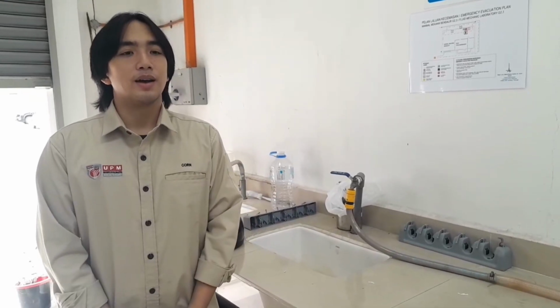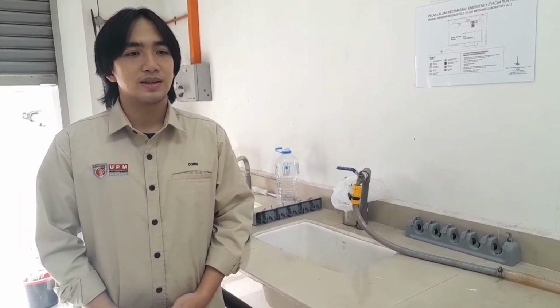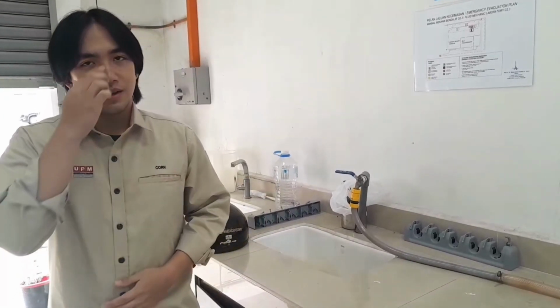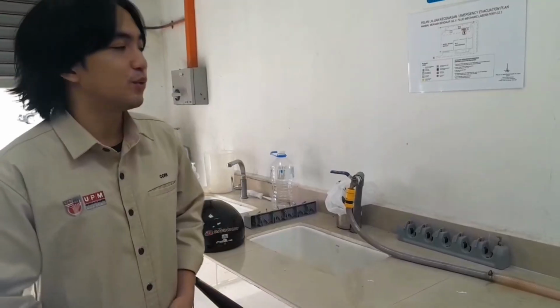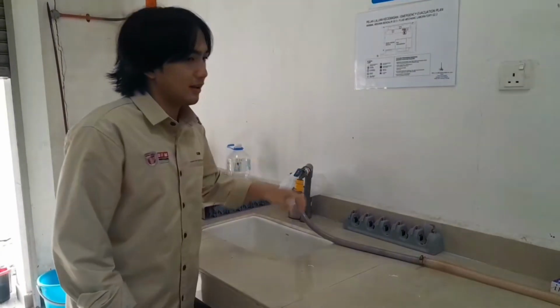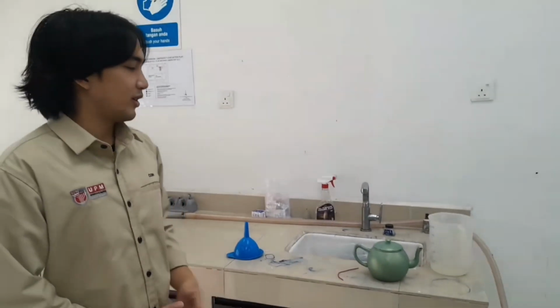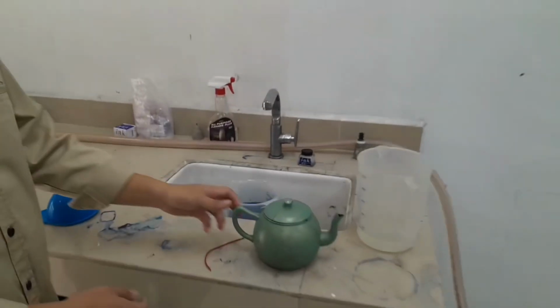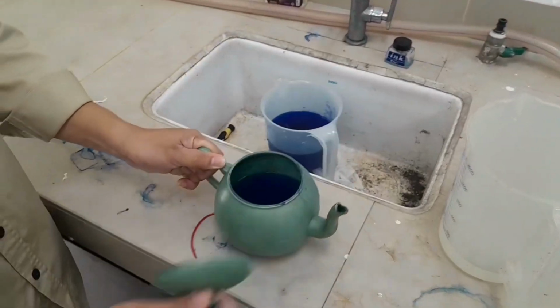Hello, my name is Cornelius from Group, and now I'm going to explain how to conduct the experiment using the fluid flow components. First things first, we have to open the water supply. And next is to prepare the dye water. As you can see, we've already done that, and it will look like this.